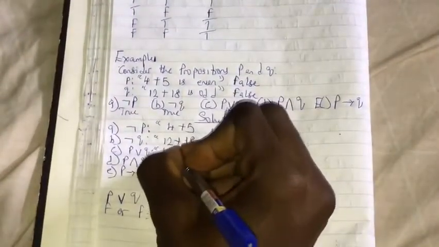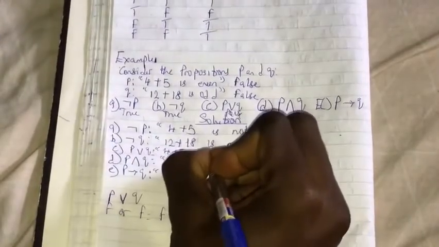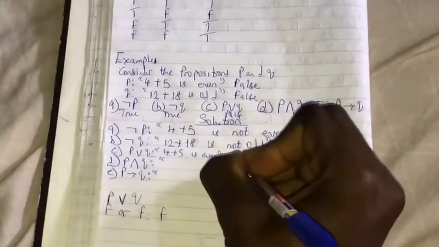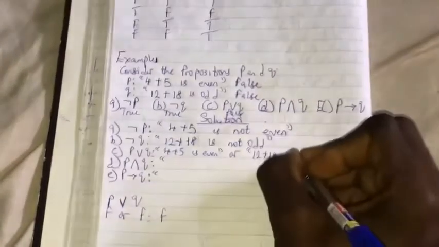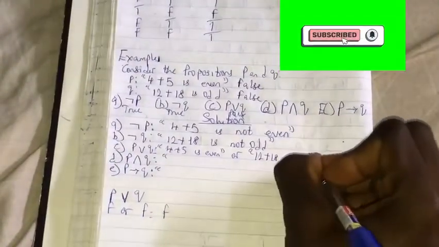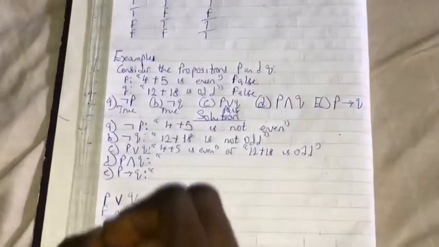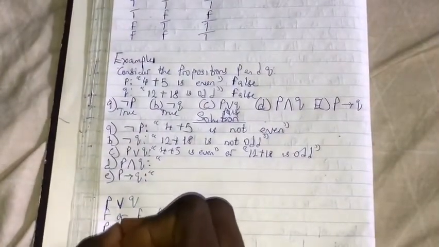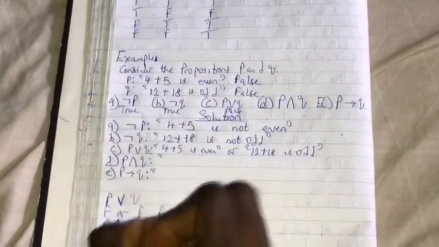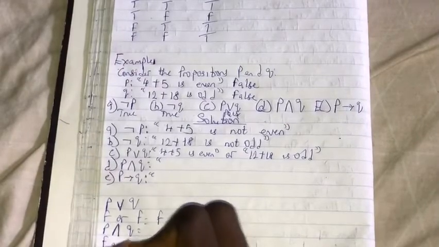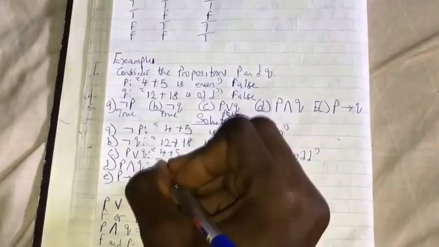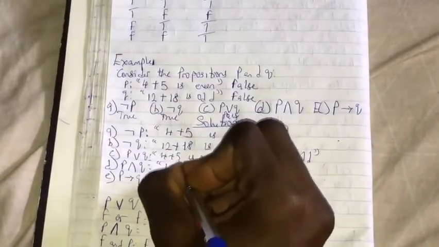And once our answer is false, that means these statements are incorrect: 4 plus 5 is even, or 12 plus 18 is odd. Why? Because it's still false. Then the next one is the conjunction. When we have false and false, it still gives us false. Therefore, 4 plus 5 is still not even.